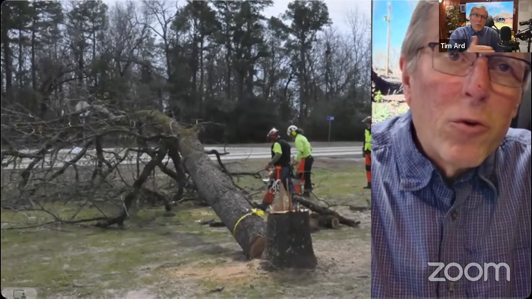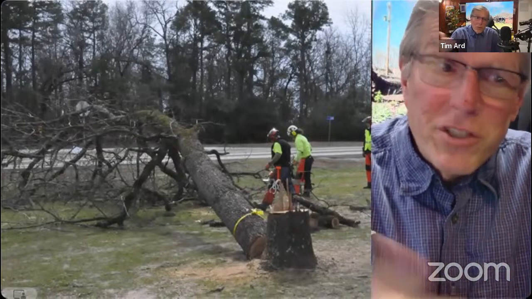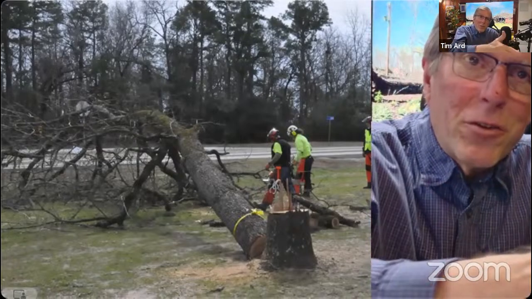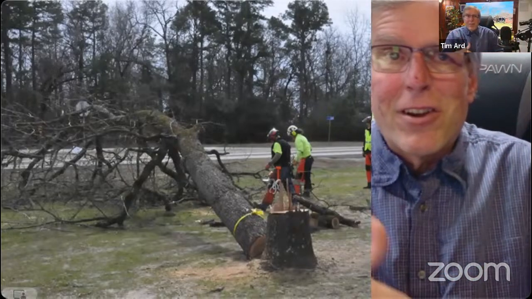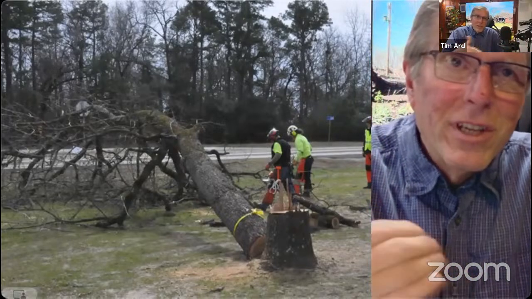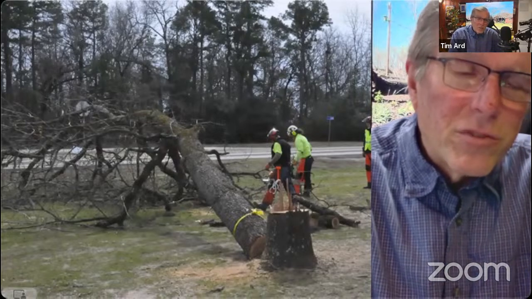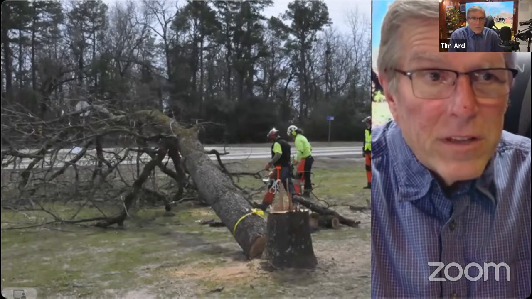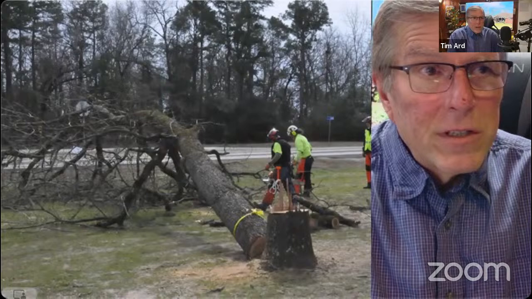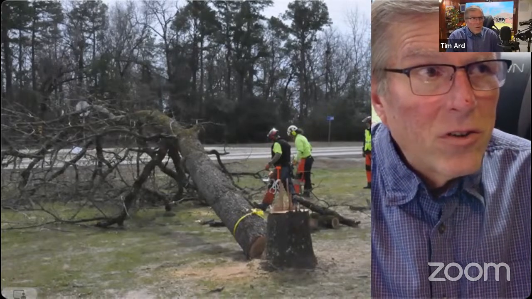If he had been working from the butt end on that one, which he already did on the first one, but then he came back and started just walking back towards the stump to section it up and take the other limbs off the second tree, and that's when it got him. But I hear those stories all the time.